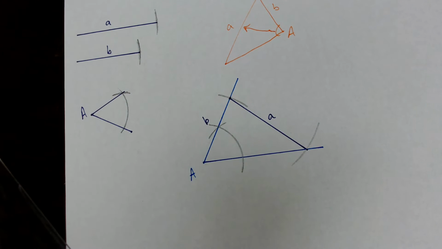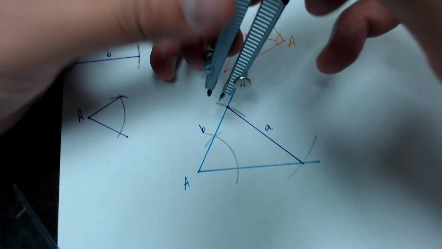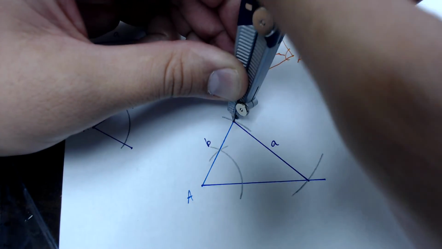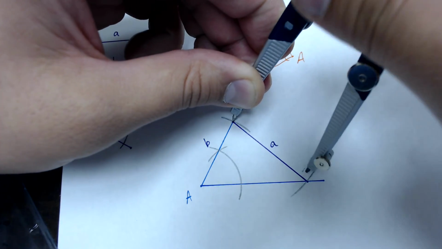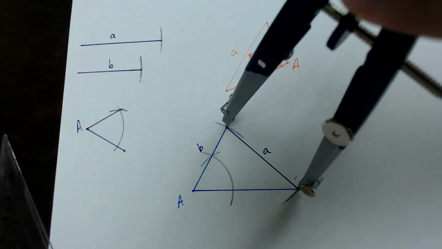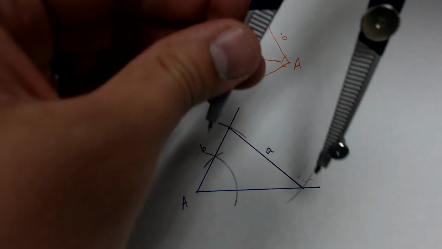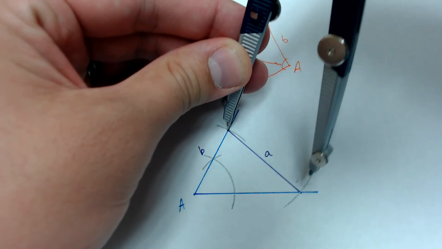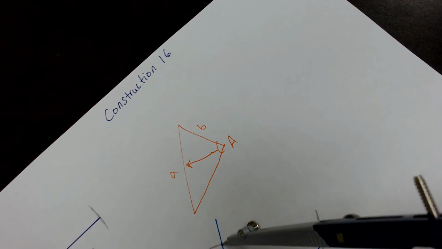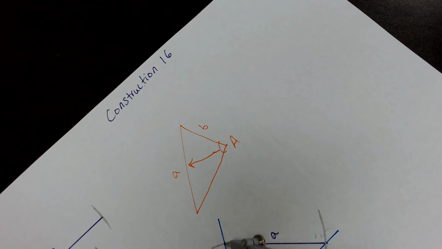Now the interesting thing is, if I continue drawing the circle, I'm not sure if it'll work with this length, but maybe I'll have to make another video, or maybe I'll explain in class. But sometimes when you do this construction, okay, so this one's too big.